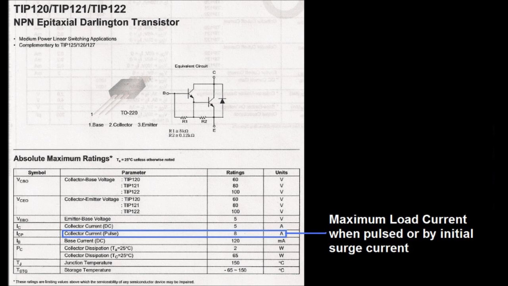Now, it also refers to an initial surge current. So, when you first turn on the transistor, there could be an inrush current, such as starting a motor, which motors do require more current to start than they do to run. Well, in this case, you're allowed to go up to 8 amps, but only briefly.